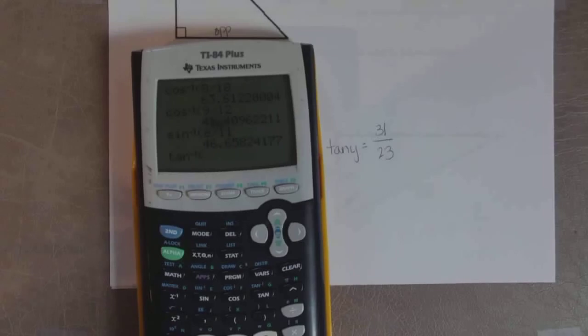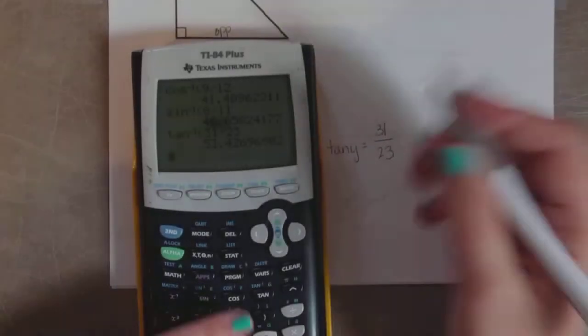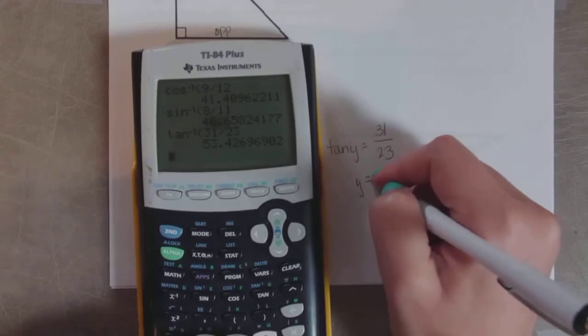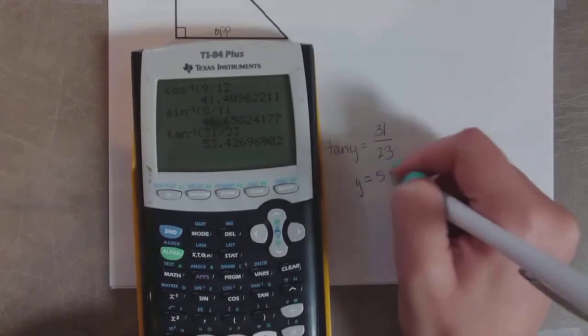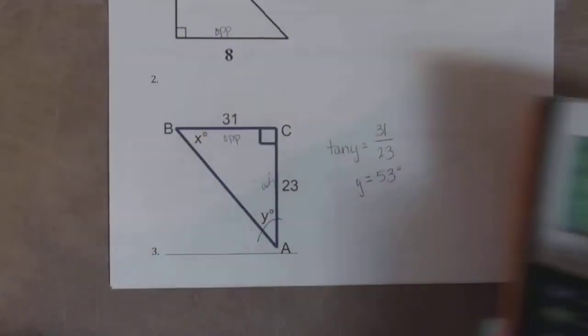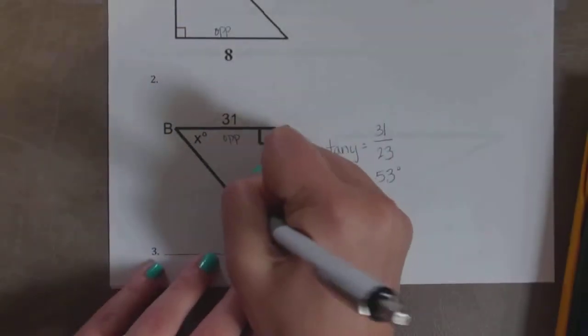Let me put it in my calculator. I just need to commit to the accent or not. I'm sorry, I keep just teasing along. 31 divided by 23. So y equals 53.4 or 53 degrees.